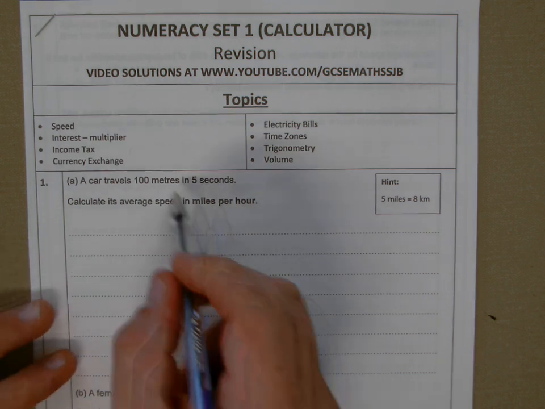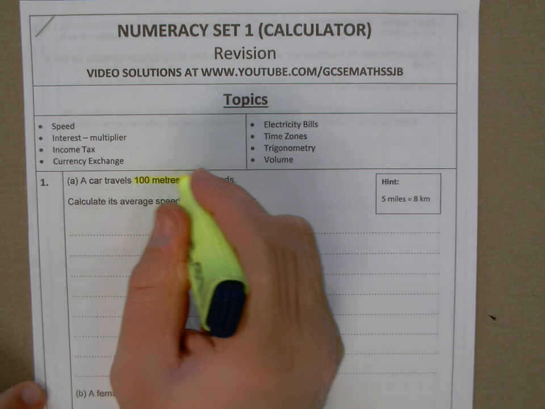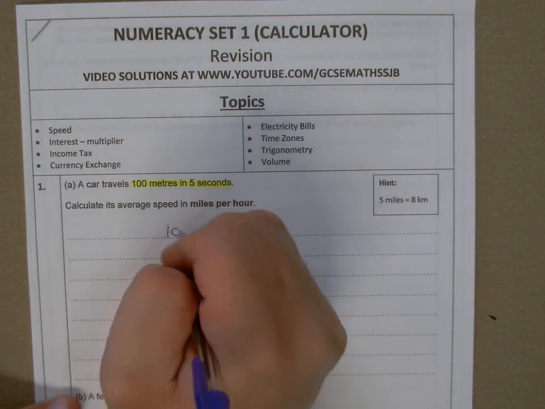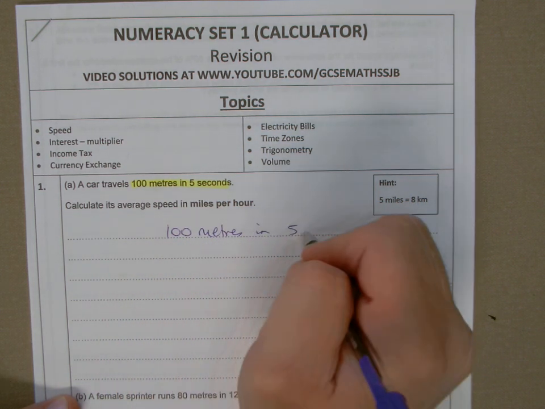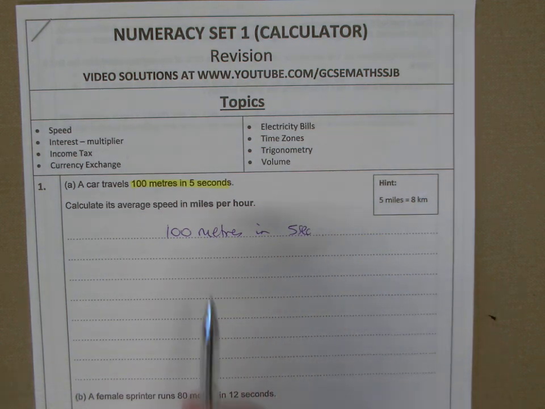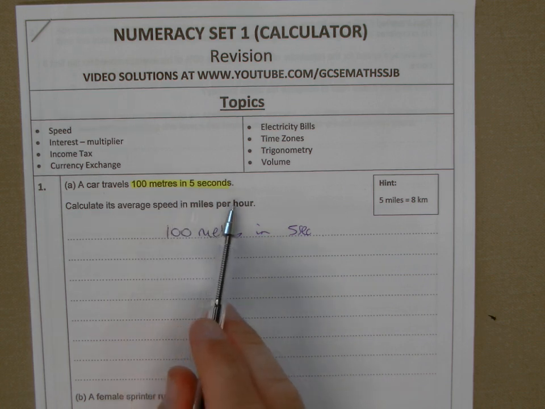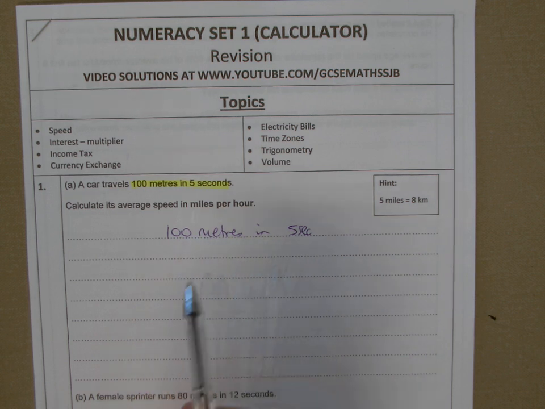Now, first of all, let's highlight the key information they're giving us: that 100 meters is done in 5 seconds. That's where we'll start, because we know this car can travel that distance in 5 seconds. Now, 5 seconds is no good to us because we want to know its speed in an hour. In this case, its speed is 100 meters per 5 seconds, but we want it per hour.